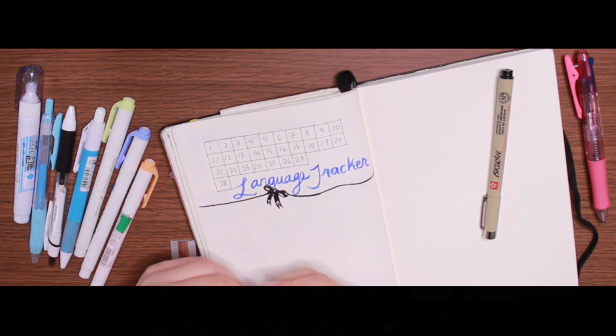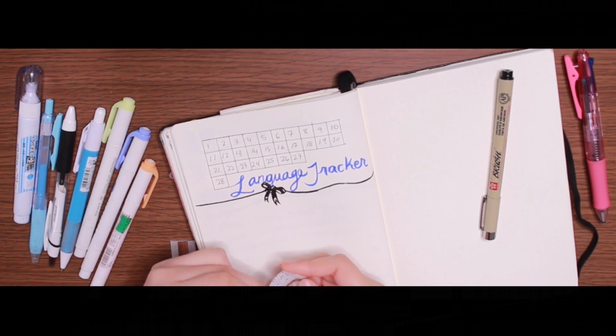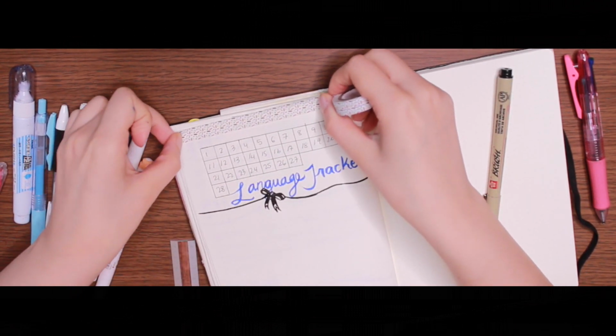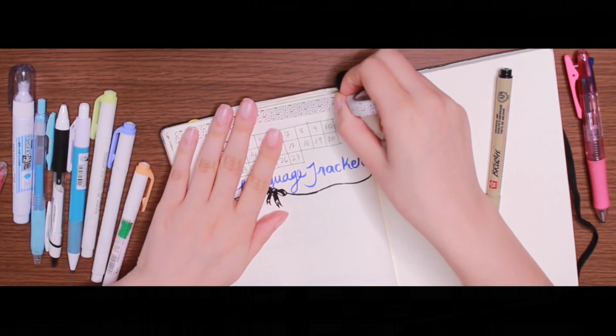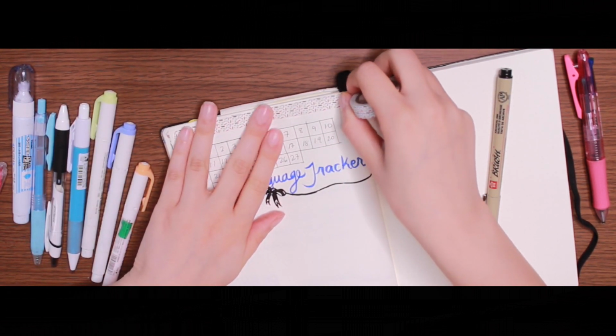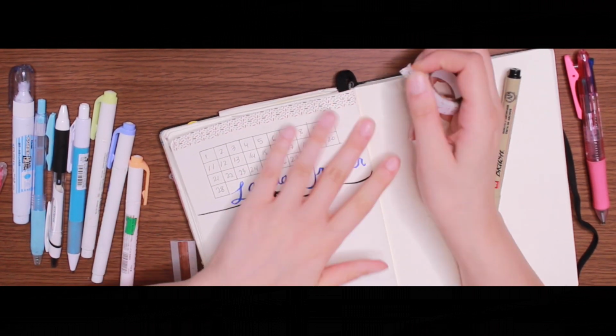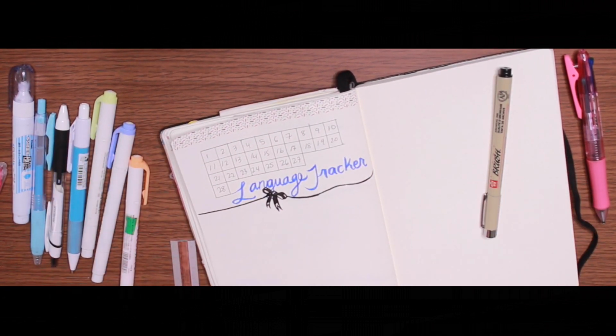This is my favorite washi tape right now. I'm obsessed. If you couldn't tell by the Live Love Lang branding and stuff, I love food and I love bright colors and that kind of stuff.